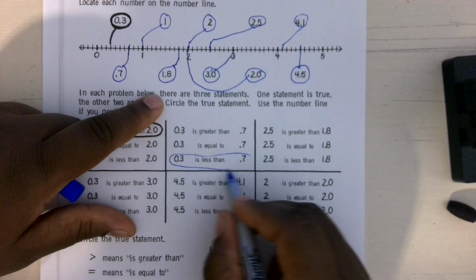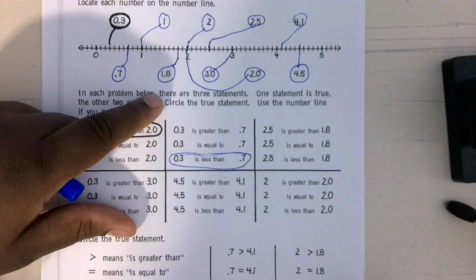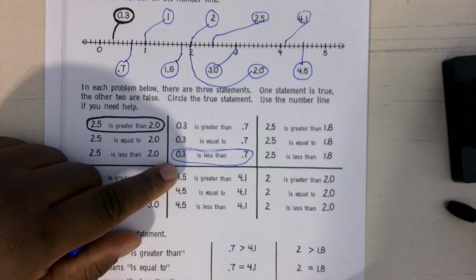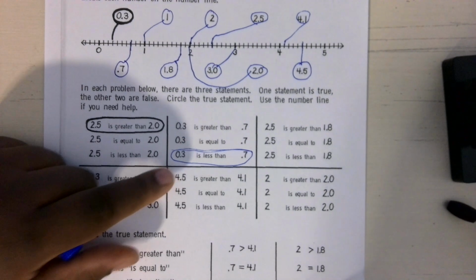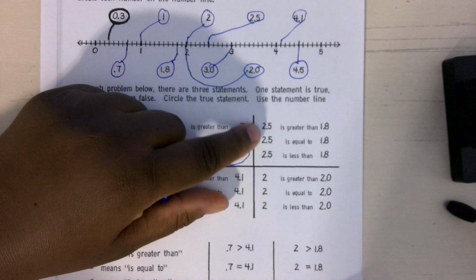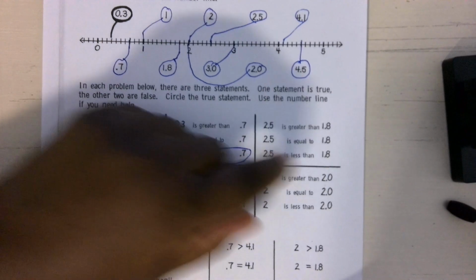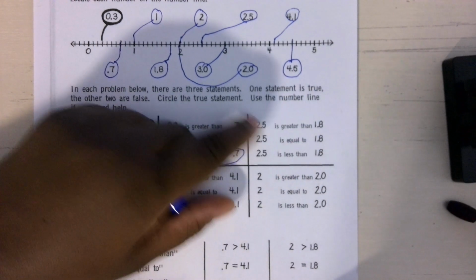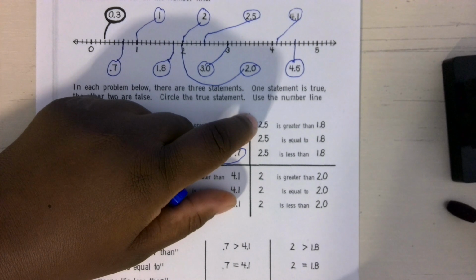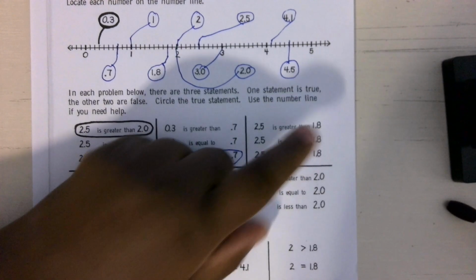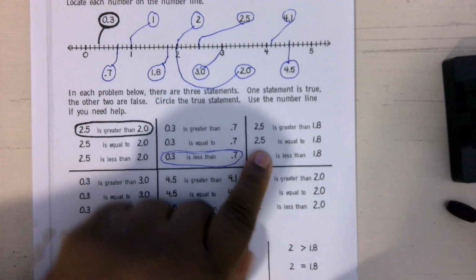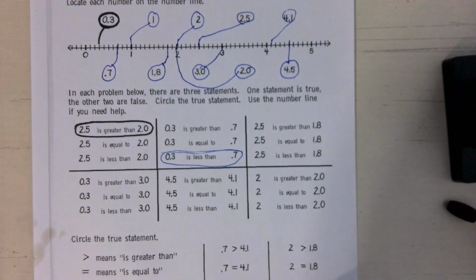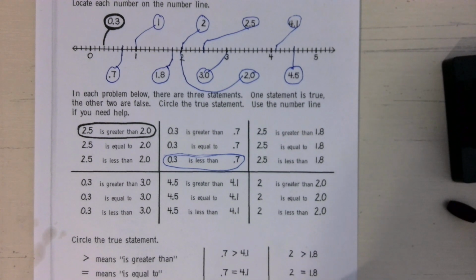The true statement is that 3/10 is less than 7/10. I can compare those because they're both tenths. 2 and 5/10 versus 1 and 8/10. So 2 and 5/10 is greater than 1 and 8/10. 2 and 5/10 is equal to 1 and 8/10. 2 and 5/10 is less than 1 and 8/10.